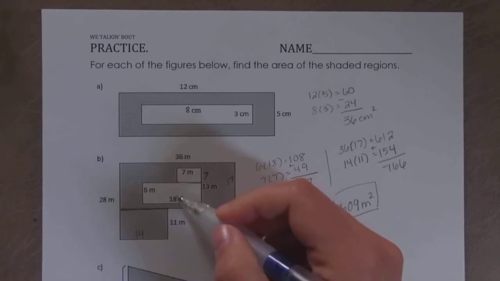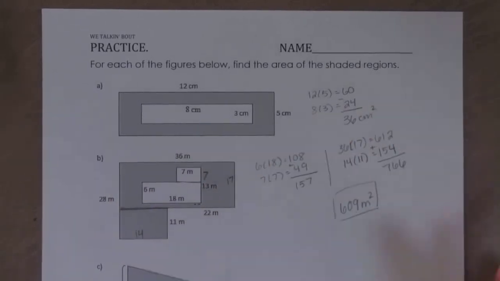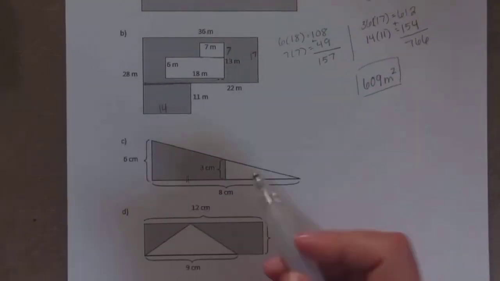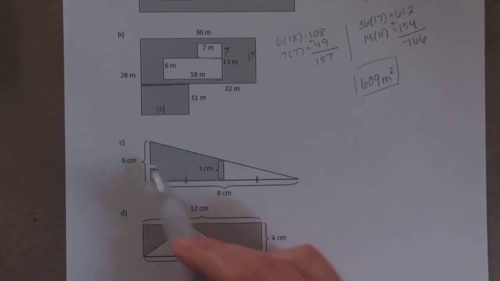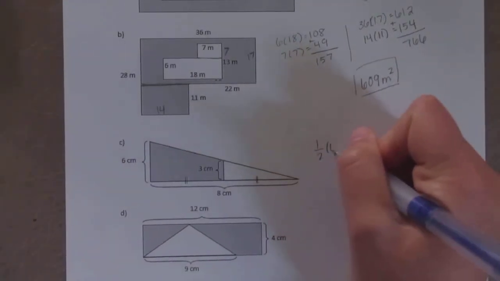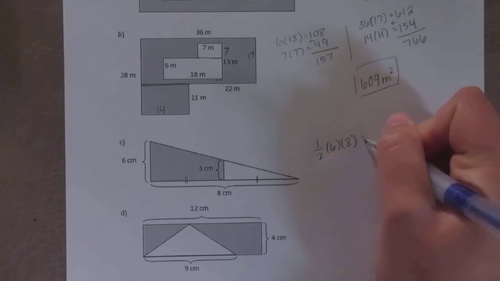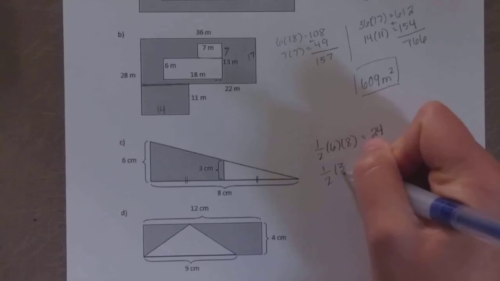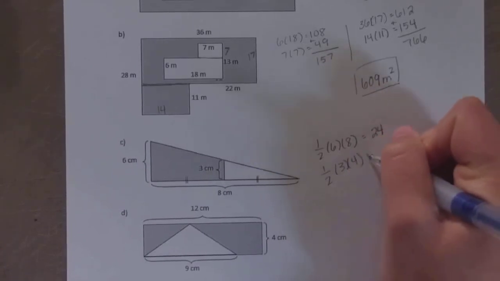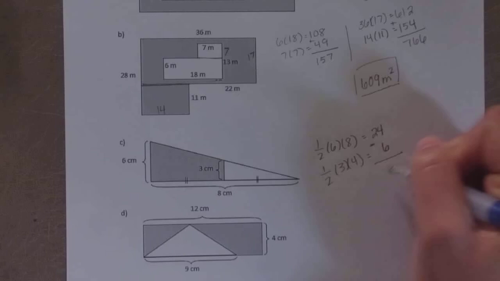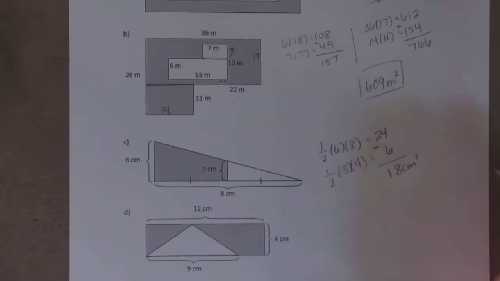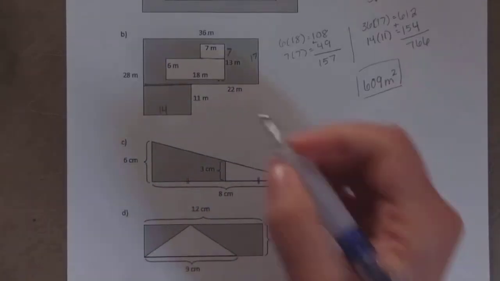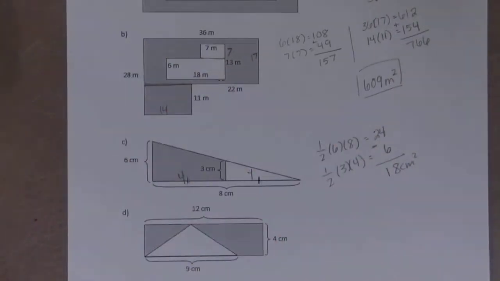However you split it up, in whatever different shapes you see, you should get that same final answer. Okay, the last two are a little bit easier. For this one here, I just have 2 triangles, so my big triangle is half of 6 times 8, which is 24, and my smaller triangle is half of 3 times 4, which is 6. So if I subtract those two, I get 18 centimeters squared. I know this is 4 because these tick marks tell me these are congruent, so they're both 4.